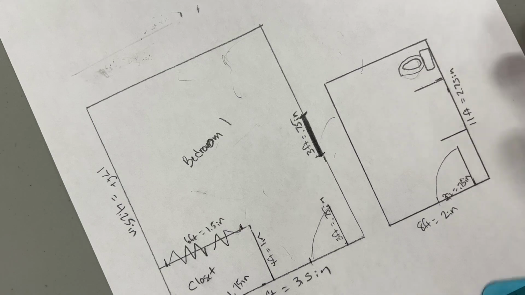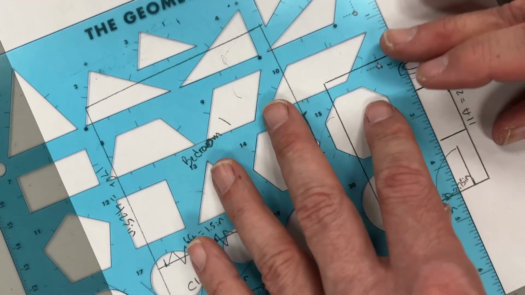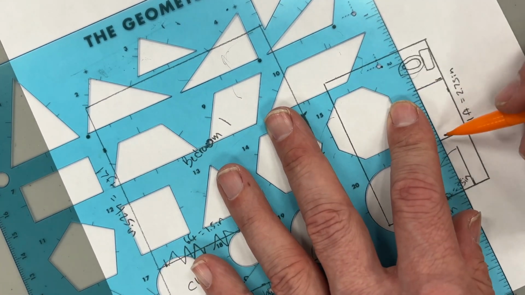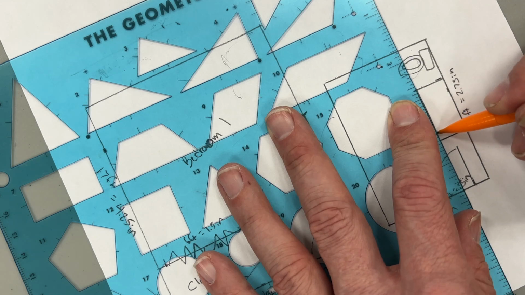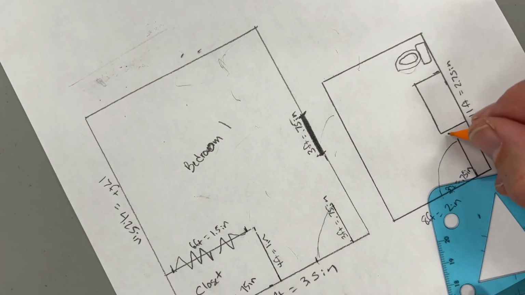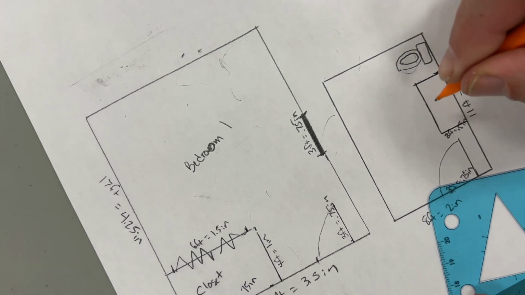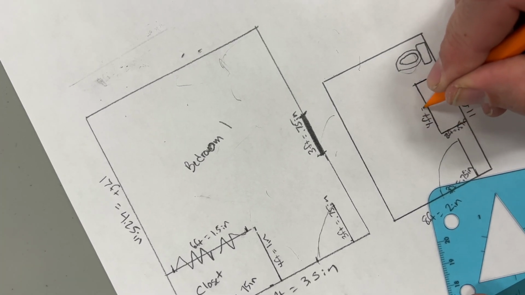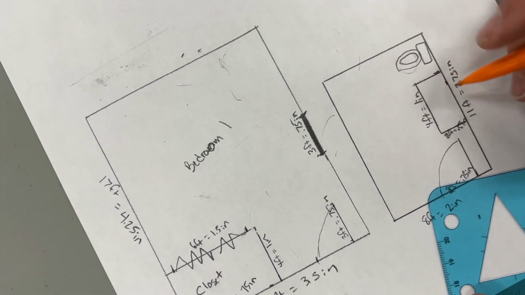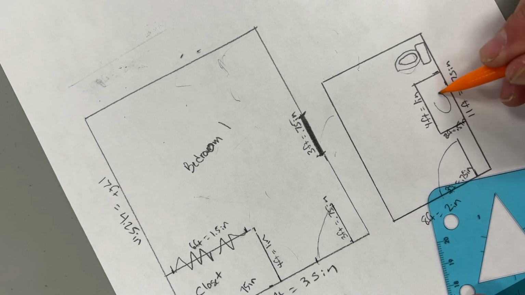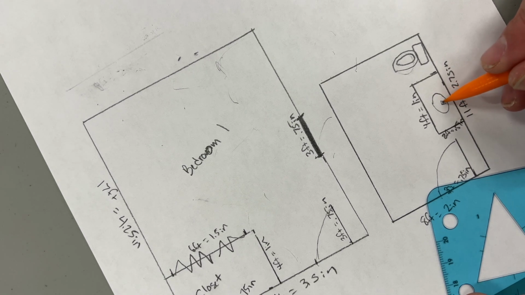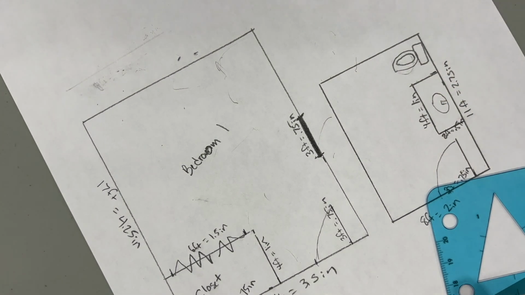We gotta put all our dimensions in there once I go back and fill all this in. So this was 2 feet, which equals 0.5 inches. This is 4 feet, which equaled 1 inch. And then you just draw yourself a little sink in there, right? Doesn't have to be perfect, but that's our sink.